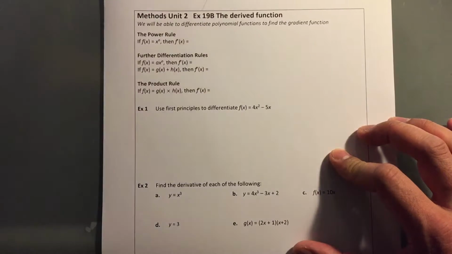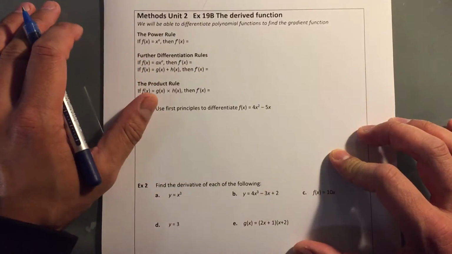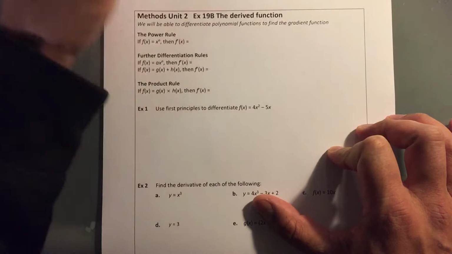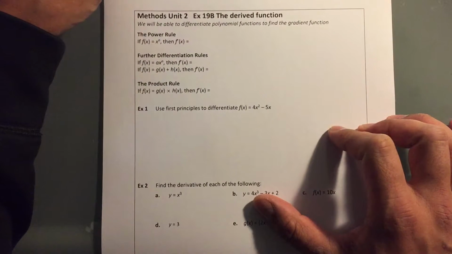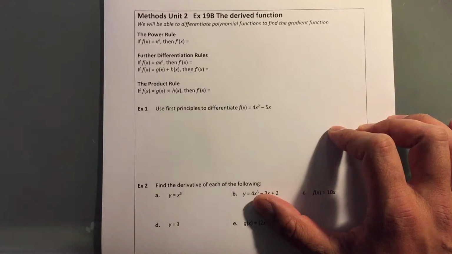It's time to get back into some methods, so have a look at your handout. 19b, the derived function, and what we're going to do is differentiate. The derivative function is also known as the gradient function, and really what it means is when you find the diff, you can find the gradient on the curve at a particular x-coordinate.